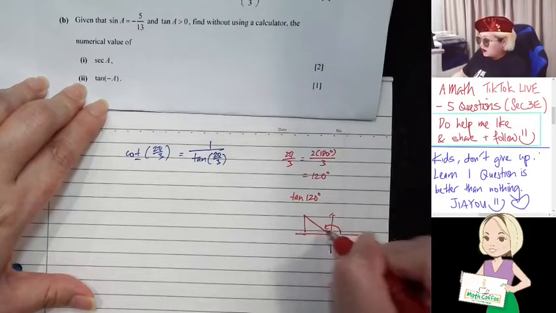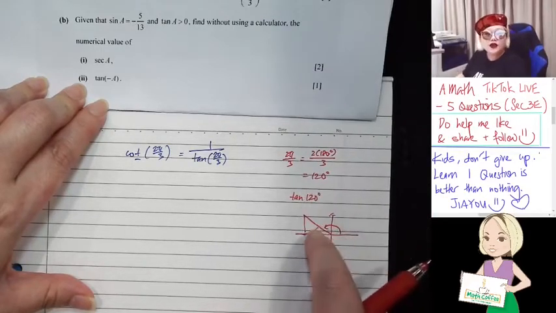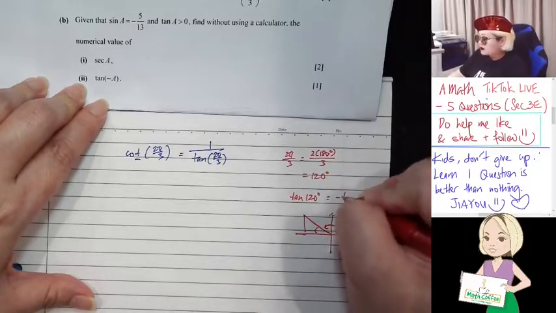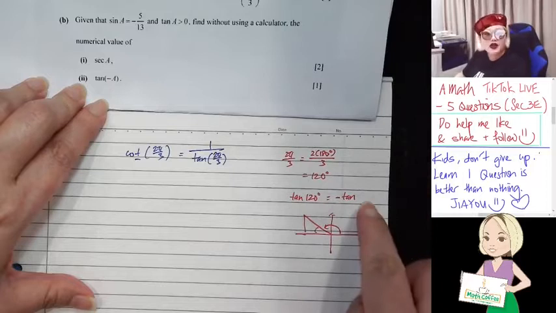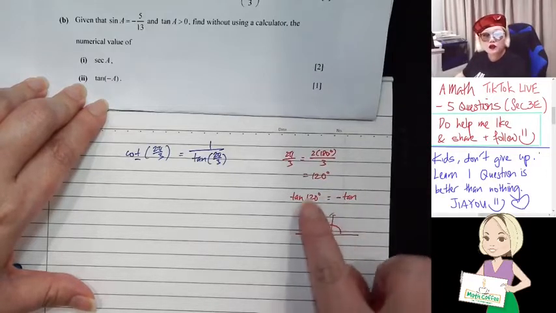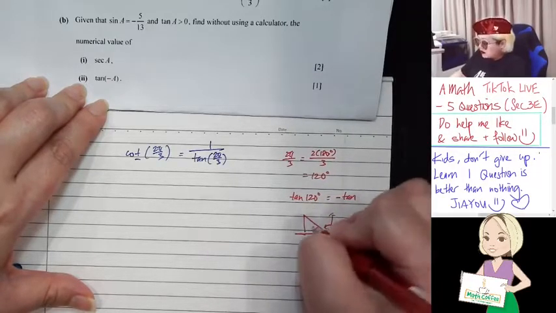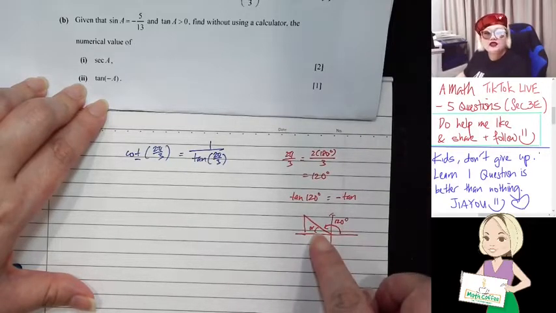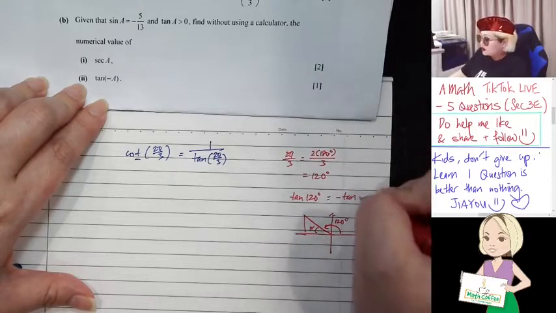So it means that my tangent in the second quadrant is negative. So it will be equal to minus tangent basic angle. And what is the basic angle when 120 degrees? Since this one is 120, the basic angle is 60 degrees. So we will say it is equal to minus tangent 60 degrees.